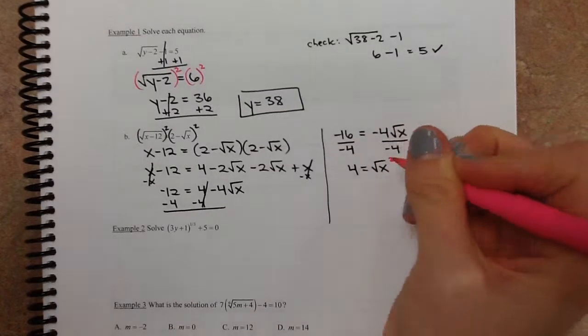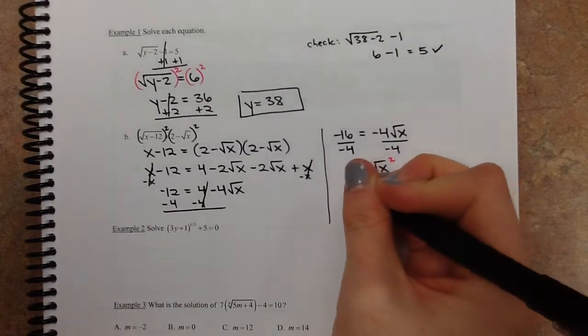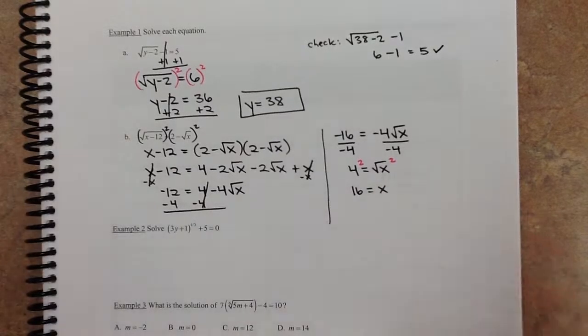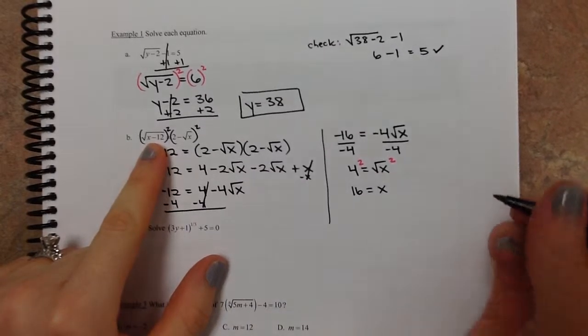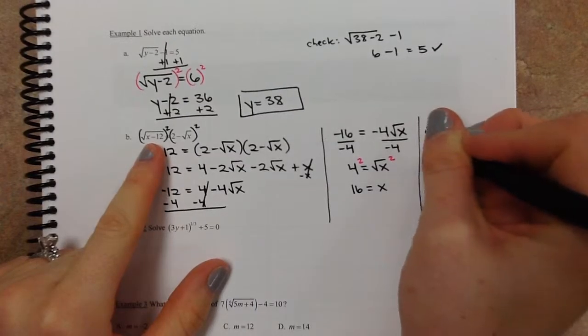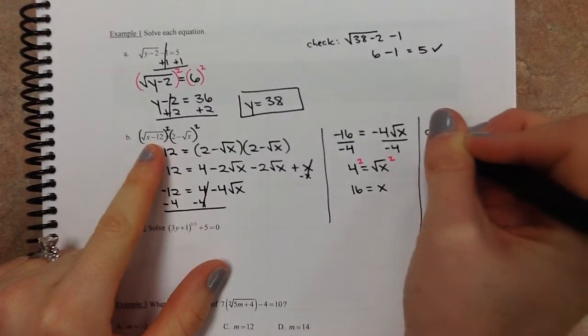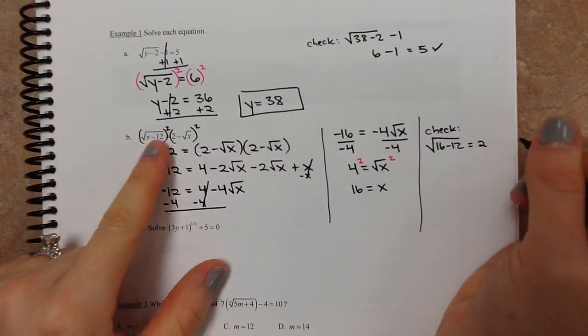So I'm going to square this root x, I'm going to square this 4. So I end up with 16 equals x. So remember, we're not going to call it our final answer until we actually check. So if I plug in 16 here, 16 minus 12. So the left-hand side ends up being the square root of 4, which is 2.